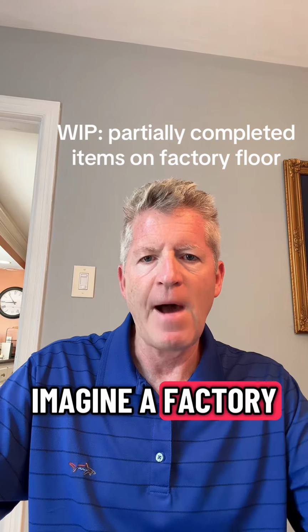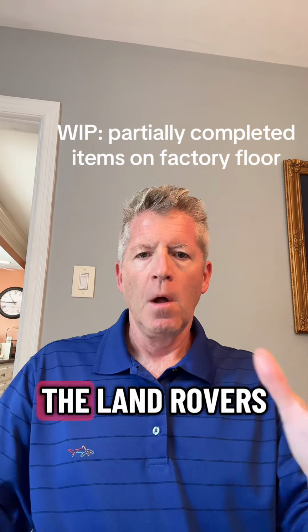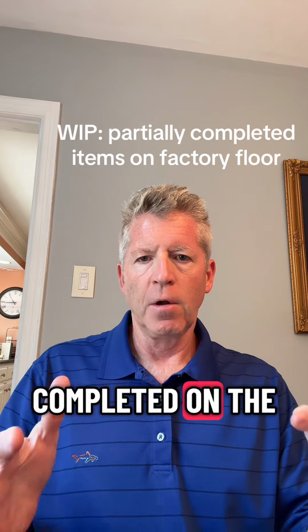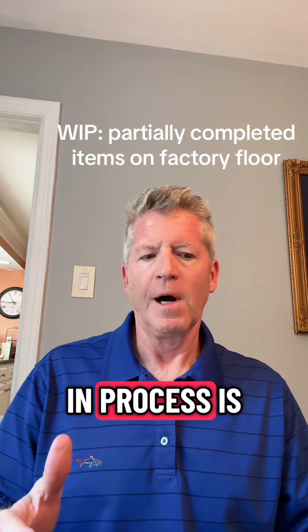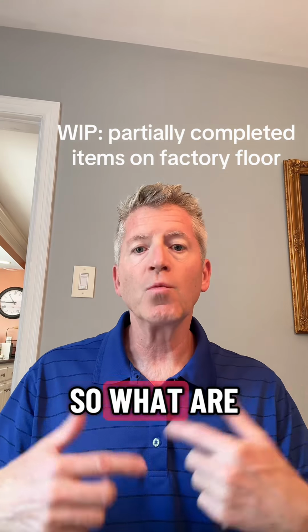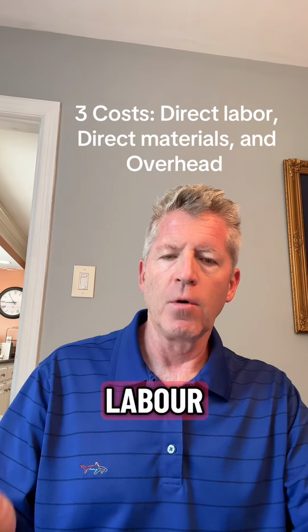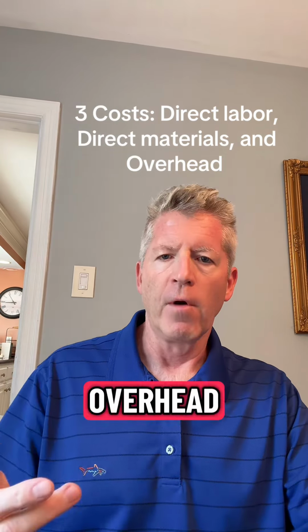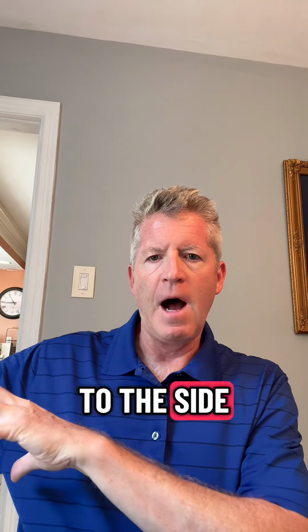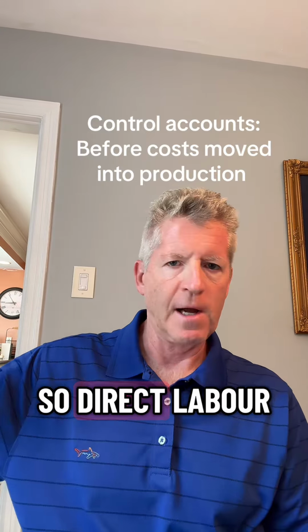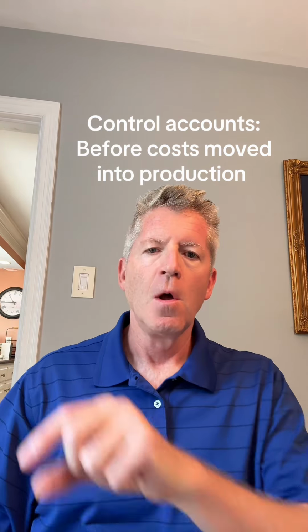If you can imagine a factory closing at night, the Land Rovers that are partially completed on the factory floor, that's what work in process is. So what are the costs included in work in process? Three things: direct labor, direct material, and overhead. And you can imagine them off to the side in what we call control accounts, so direct labor control, etc.